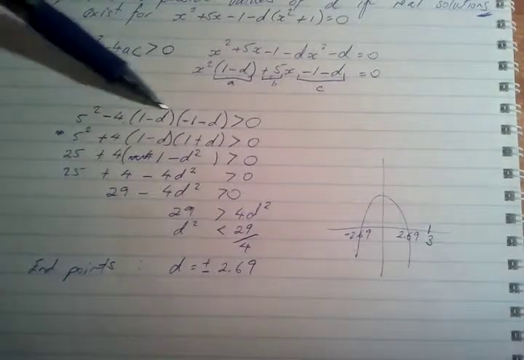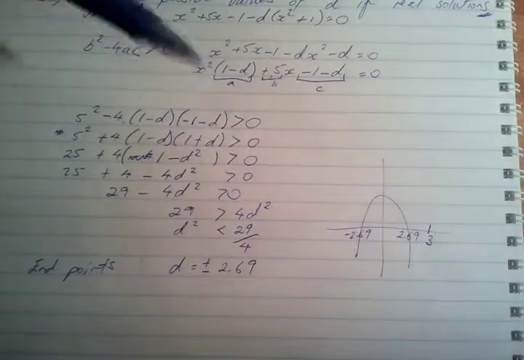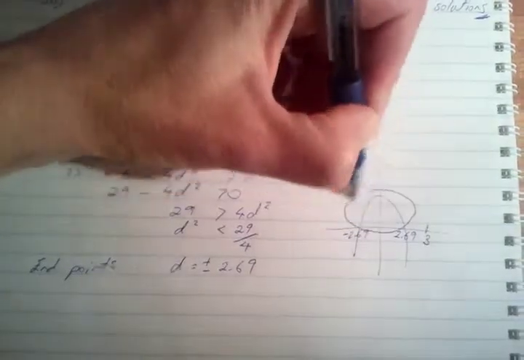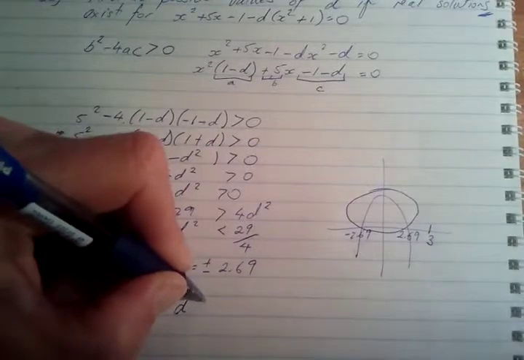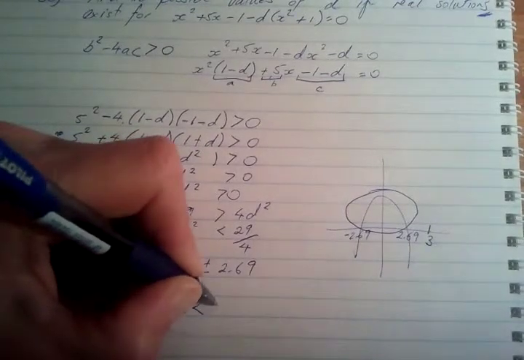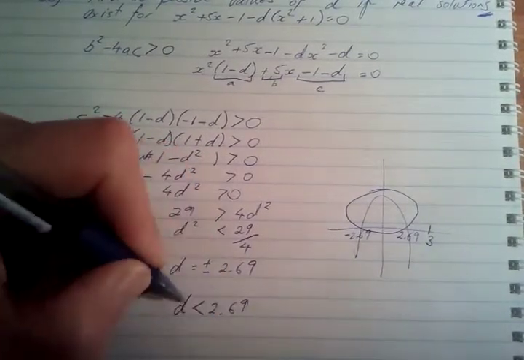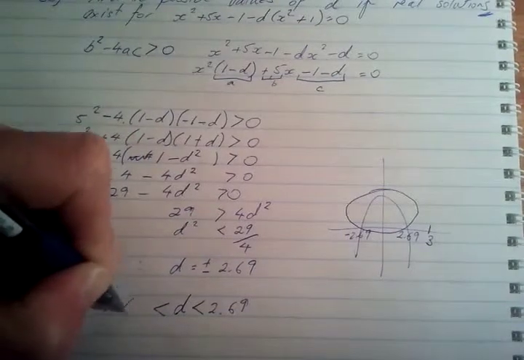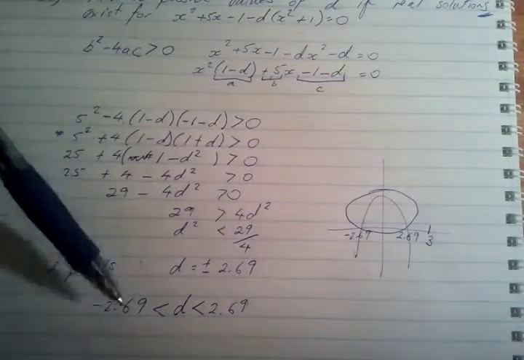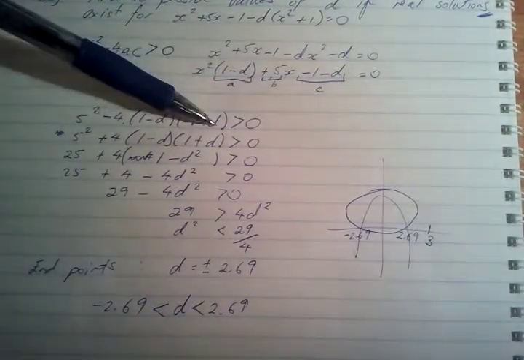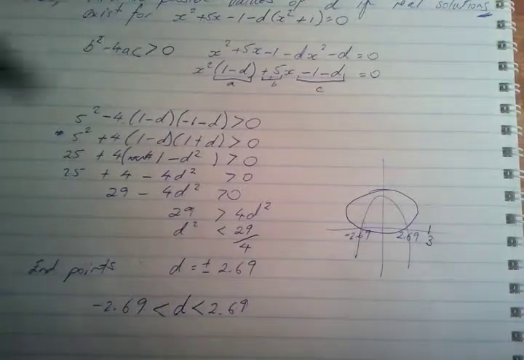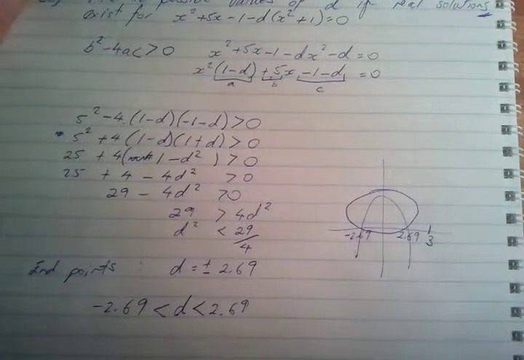So we're looking for this statement to be greater than or equal to 0. So we're looking for this part of our parabola, which means that D has to be between positive 2.69 and negative 2.69 in order to give us an equation up here that comes out greater than or equal to 0, and in other words has real roots.